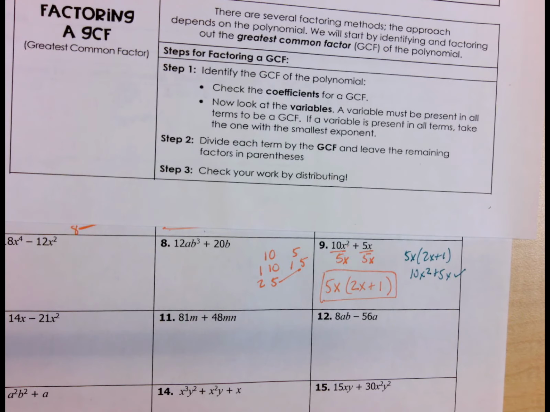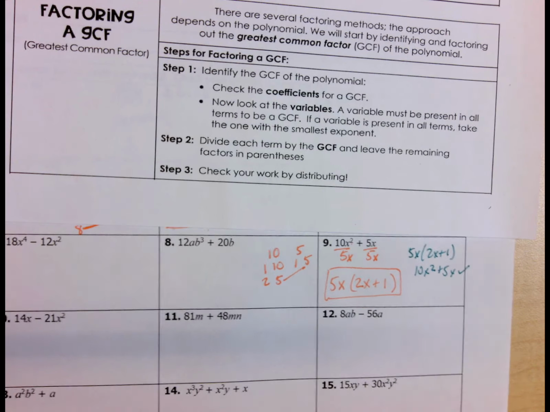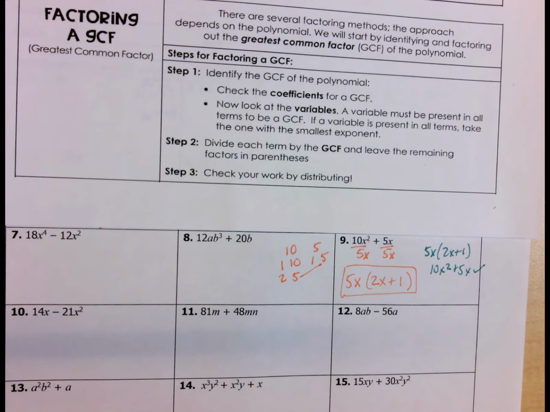All right. So you're going to continue practicing with this. We'll do a couple more examples in one more video so that you can see a few more examples of this, and then you can practice the rest on your own.